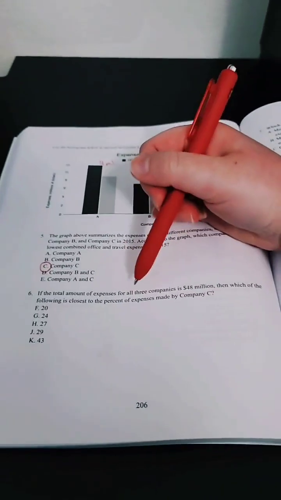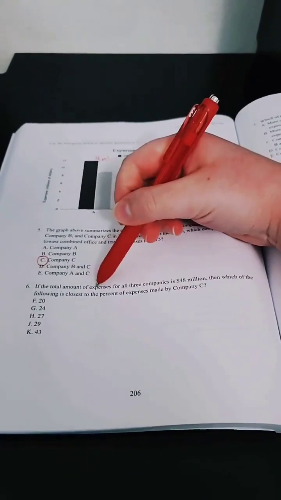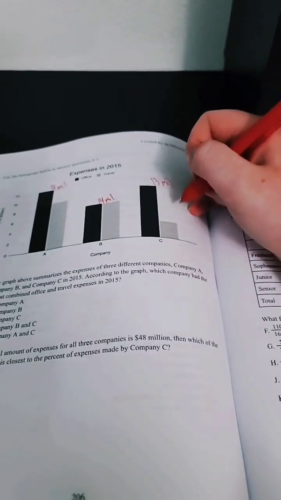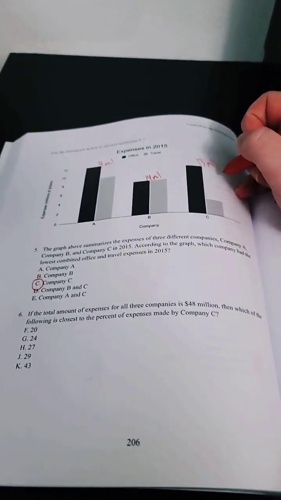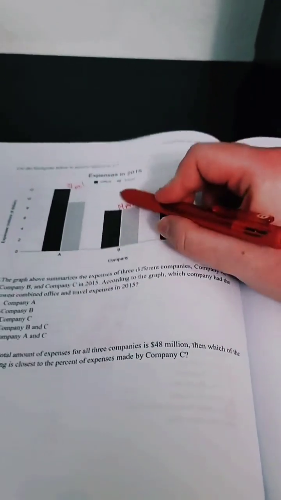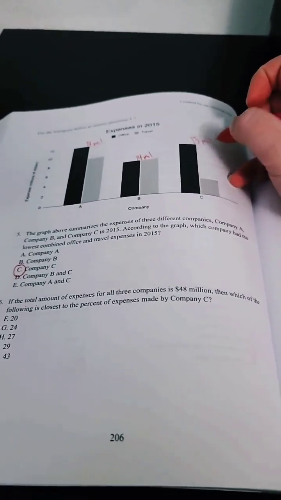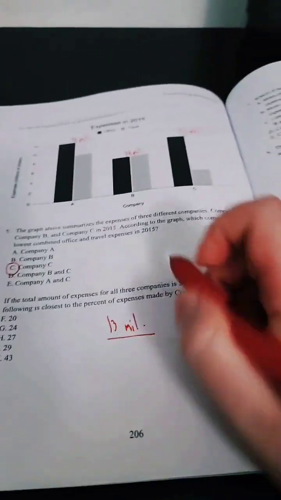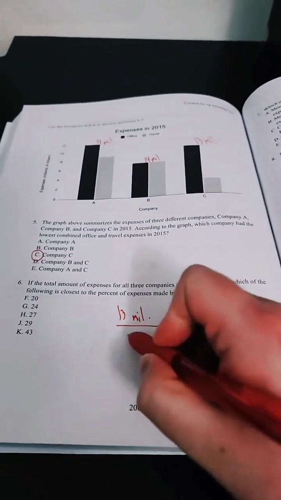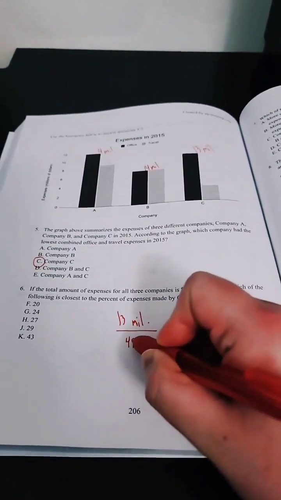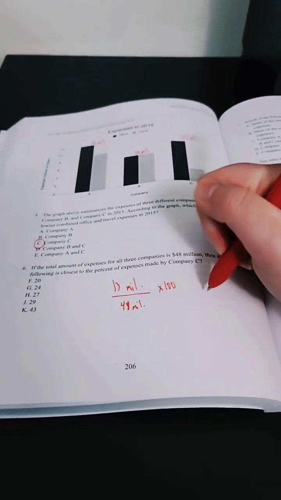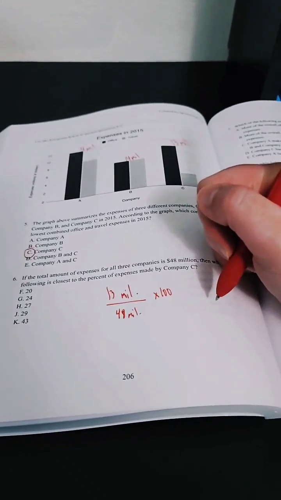So let's go to now number 6, which says if the total amount of expenses for all 3 companies is 48 million, then which of the following is closest to the percent of expenses made by Company C? So let's see, Company C, and it's just saying regular expenses. Okay, so we don't have to worry about it being office or travel. It's just general expenses. So it would be 13 million is what Company C did, out of 48 million. And then we're going to multiply the fraction by 100 to get it as a percent to see which of these is it closest to.